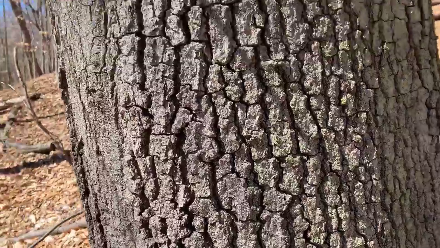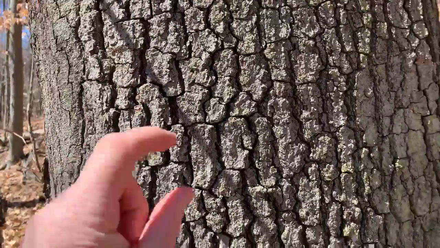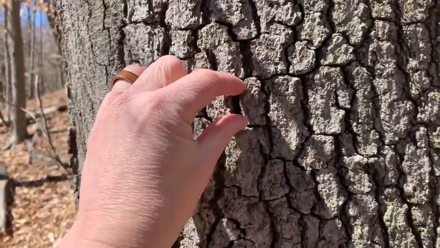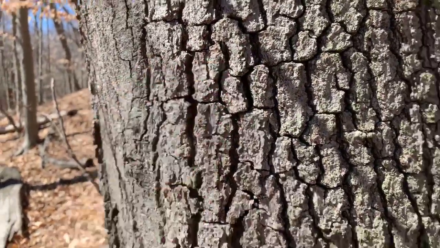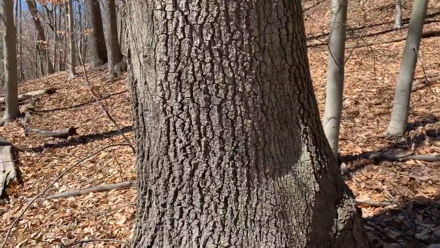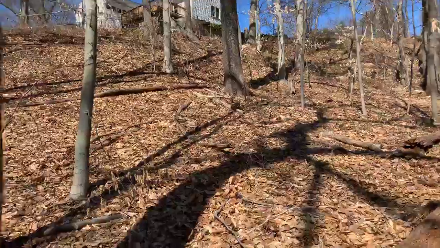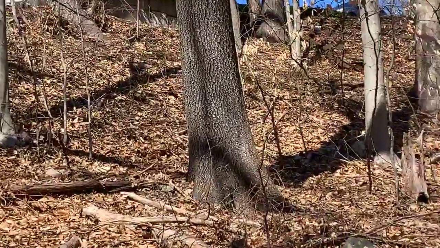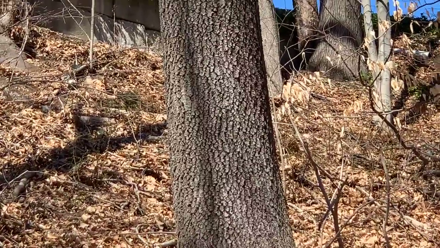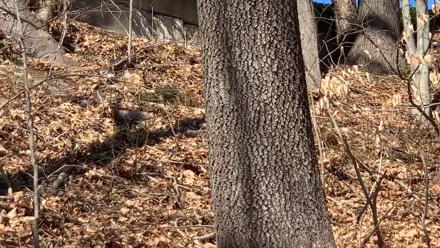But you can see this has small blocks of bark here, here, here, here. When you see an oak tree with blocky bark like that up here in the northeastern United States, your guess is it's a black oak. That's the best guess.